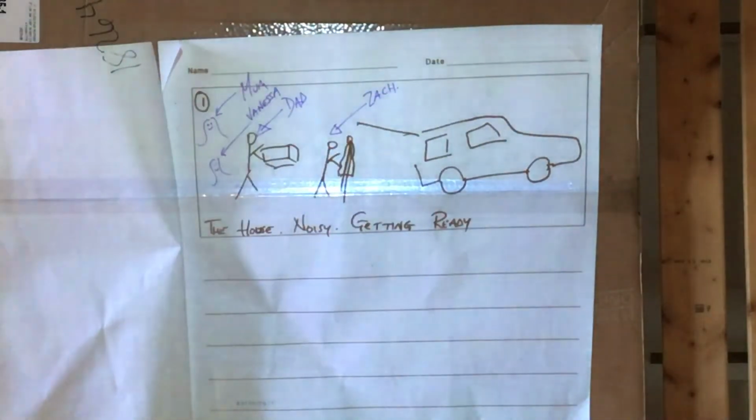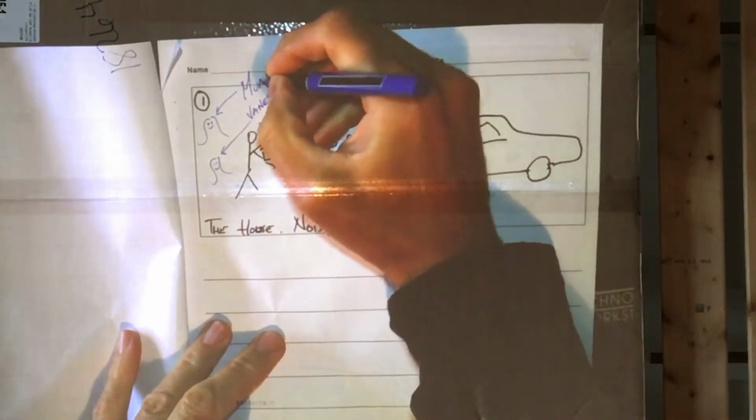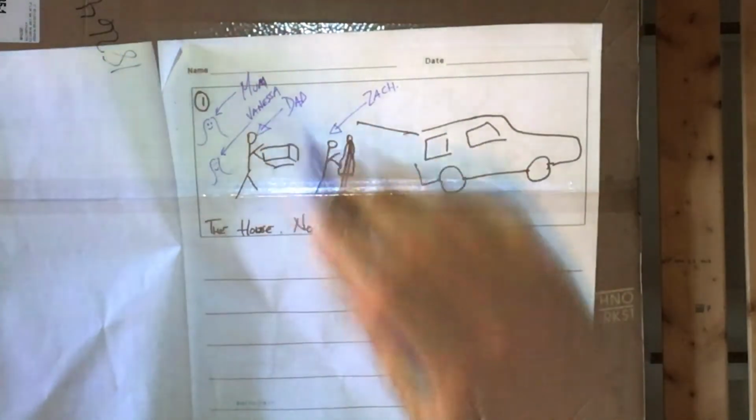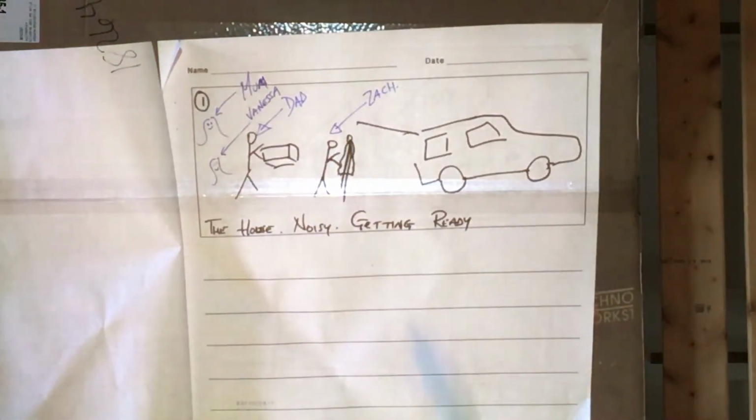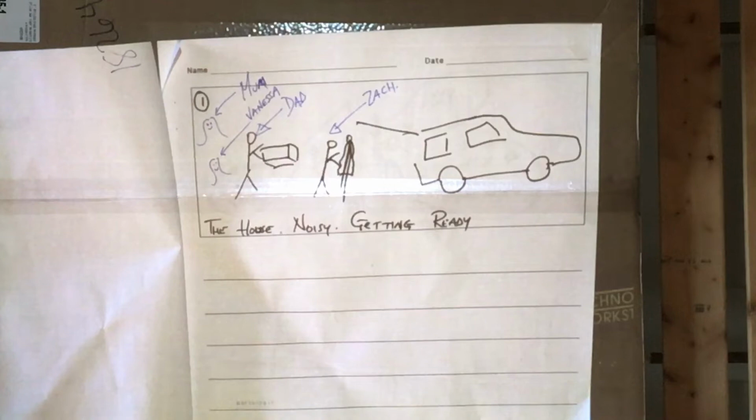Now, here we go. I've got my 4 characters. There you can see you've got Mum. That's not a very good M, is it? Here's Mum over here. There's Mum and Dad, and we've got 2 kids, a girl called Vanessa and a boy named Zach.